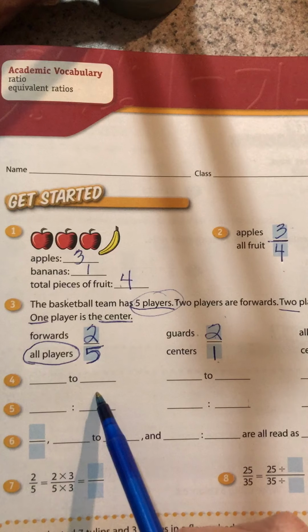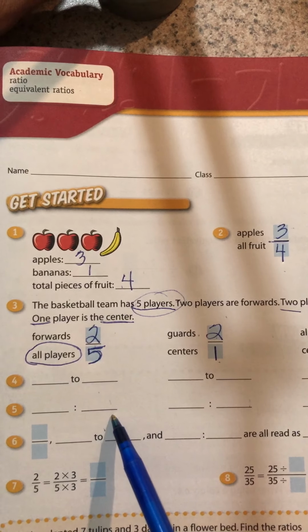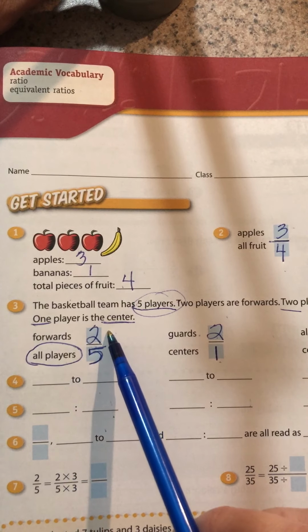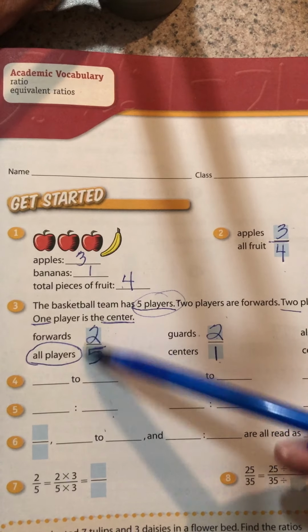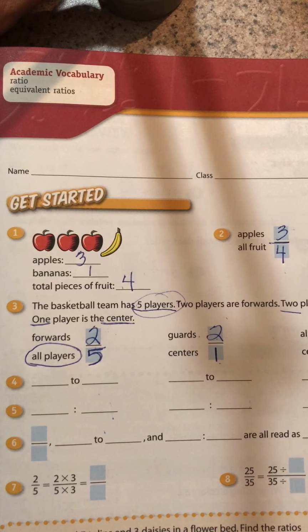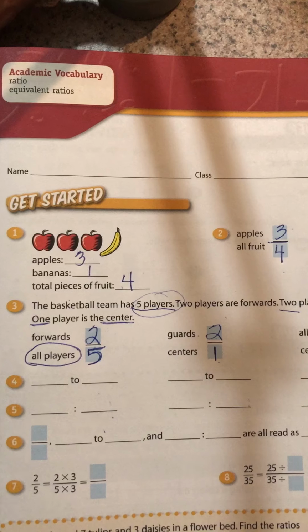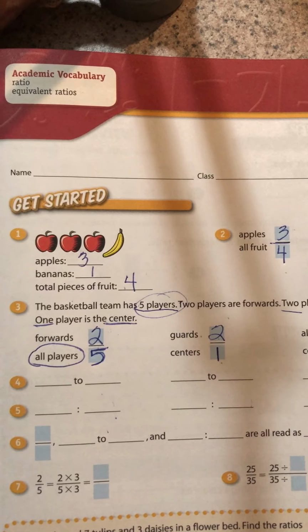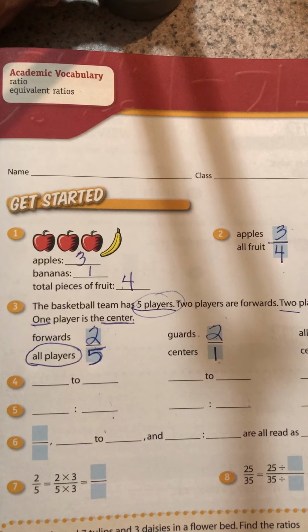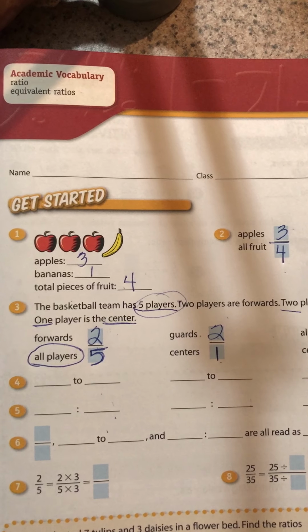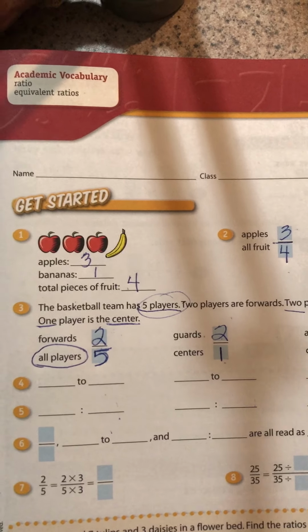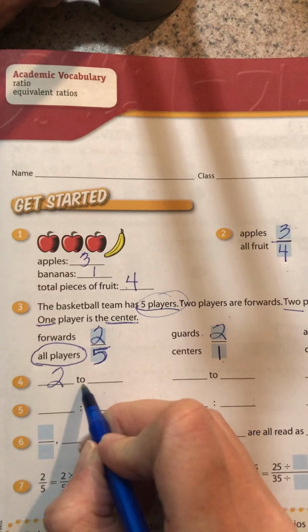Now, for numbers 4 and 5, they are just asking us how to write the ratios in 3 different ways. Well, we already wrote it in this way. All right, so a ratio can be written 3 different ways. In problems 2 and 3, the ratios are written only as a fraction. A second way to write a ratio is to write it the way it reads using words. For instance, 2 to 5.